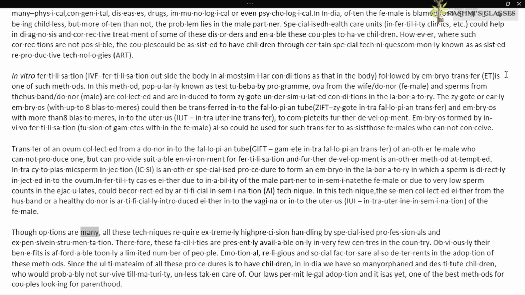Though options are many, all these techniques require extremely high precision handling by specialized professionals and expensive instrumentation. Therefore, these facilities are presently available only in very few centers in the country. Obviously, their benefits are affordable to only a limited number of people. Emotional, religious, and social factors are also deterrents in the adoption of these methods.